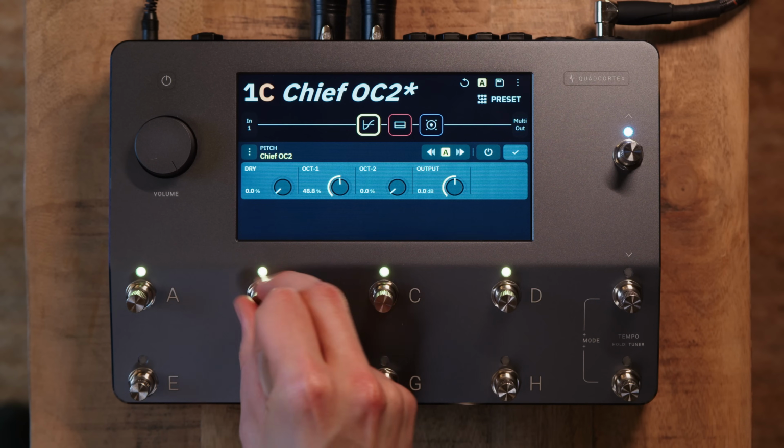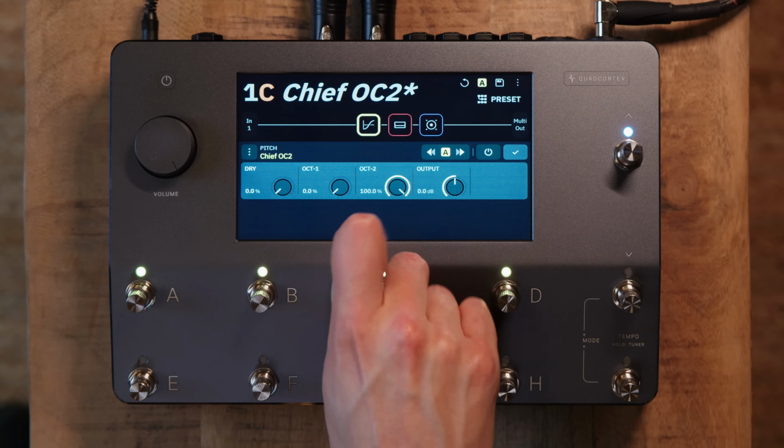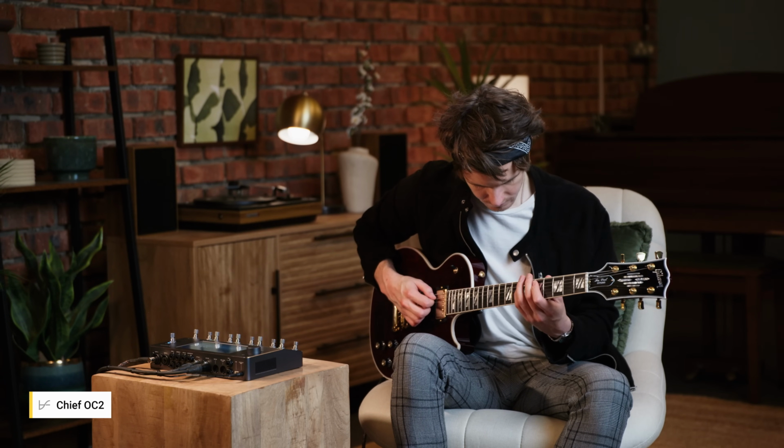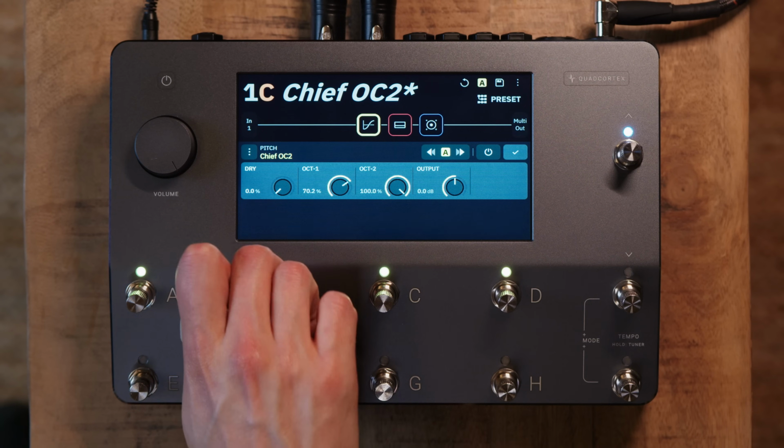Conversely, if I set this to 0% and bring in octave -2 at 100%, here's how octave -2 sounds. And here's how it sounds with octave -1 and octave -2, both at 100%.